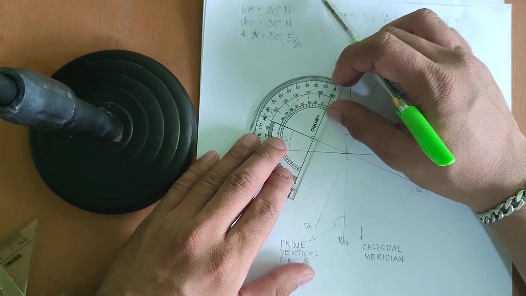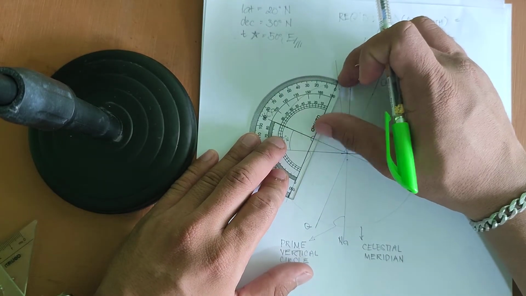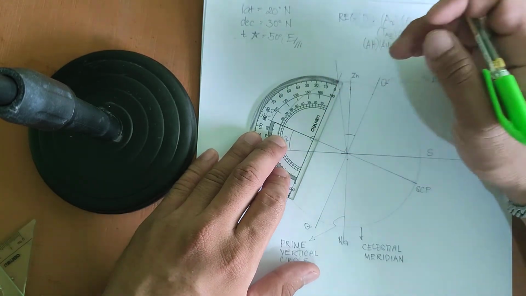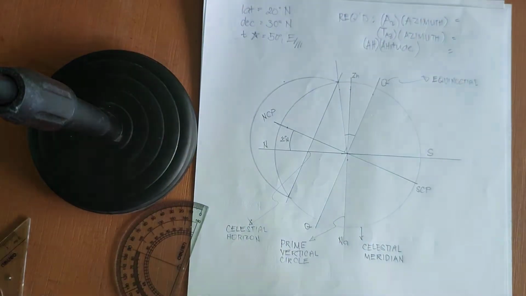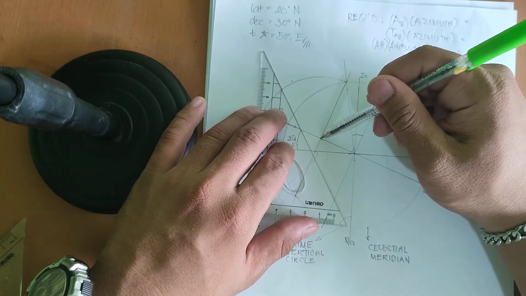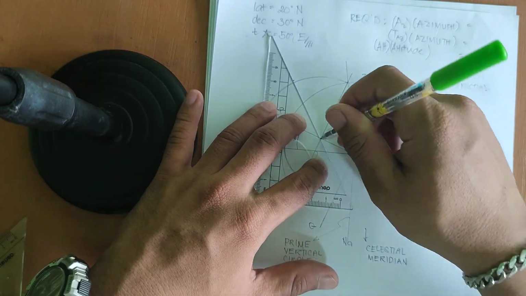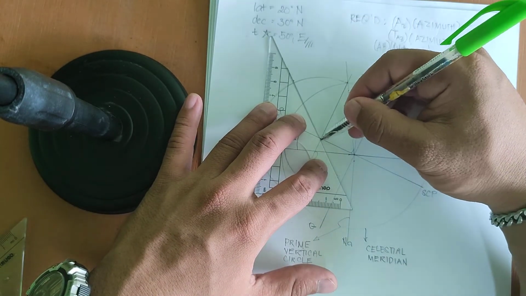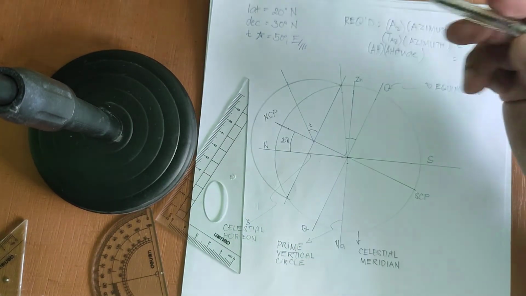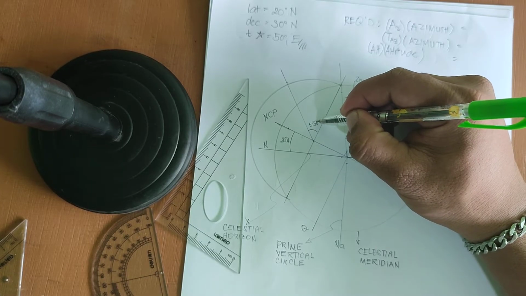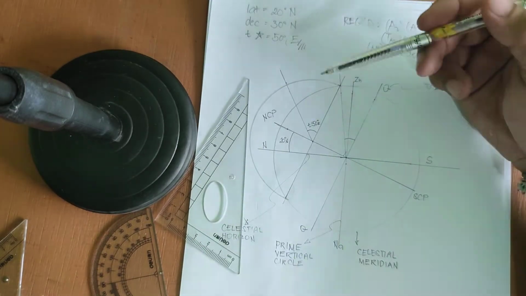50 degrees. From the parallel of declination, I will measure 50 degrees. 10, 20, 30, 40, 50. Mark. And then from the center of your semicircle, draw a line connecting these 2 points. So this will be my meridian angle now, 50 degrees east. This is my declination. This is my latitude.